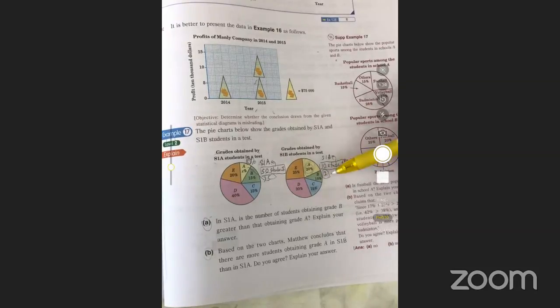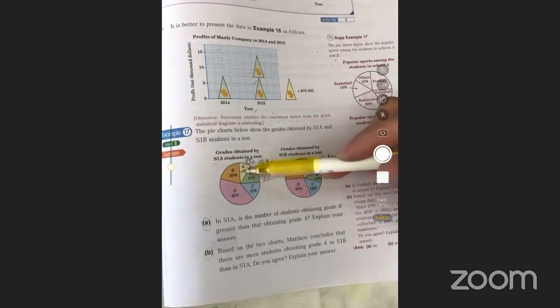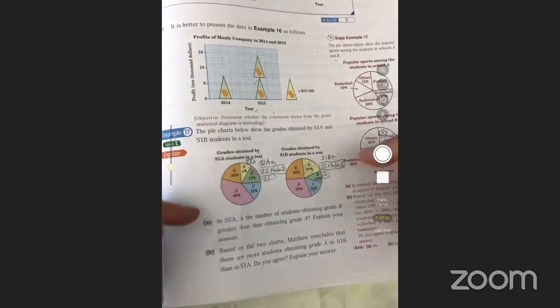Okay, therefore in this case we cannot tell. Maybe, if there are more students in S1B, then of course 20% of this class is bigger than 10% of this one, but we never know in this case. Now, therefore, this is also a kind of misleading diagram, okay?